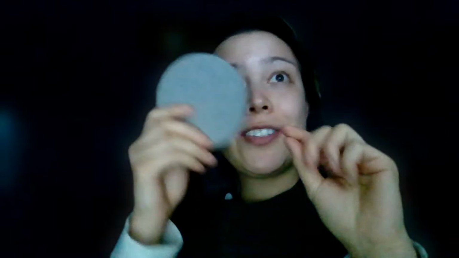And then what I need you to do is look in the mirror, come really close to the mirror and look at the size of your pupils. Just stare at your own eyeball and look at the size of your pupils, and you'll notice that they're getting bigger and bigger. So that little black hole is getting bigger.